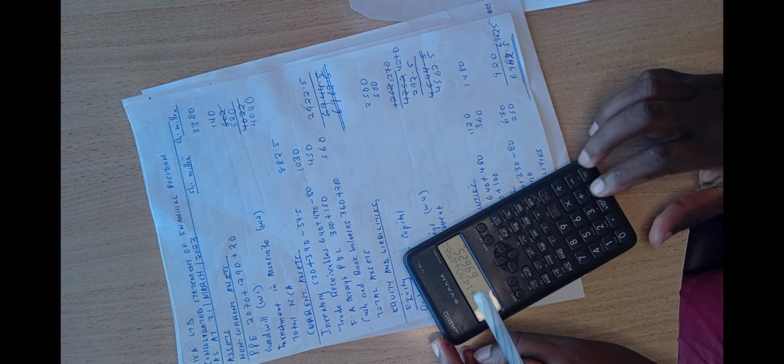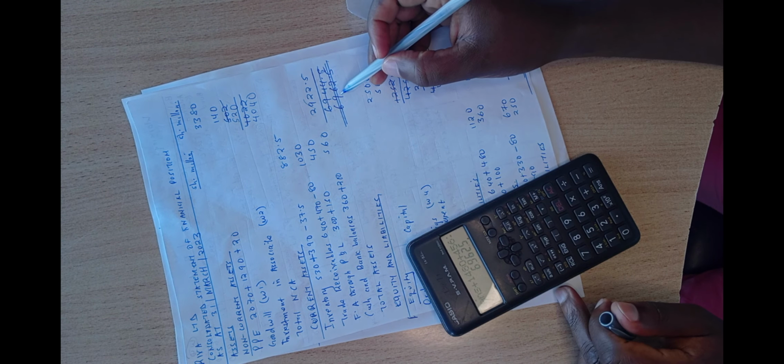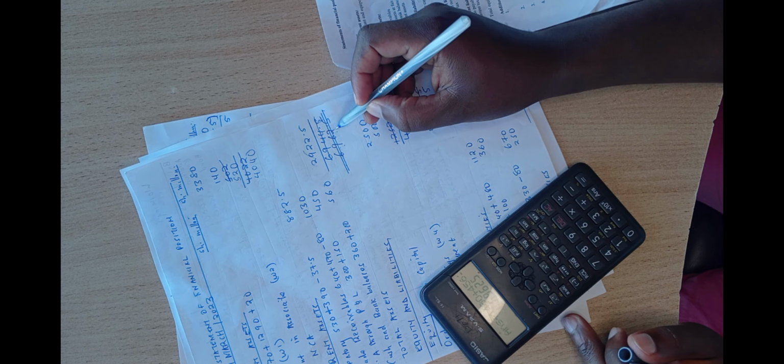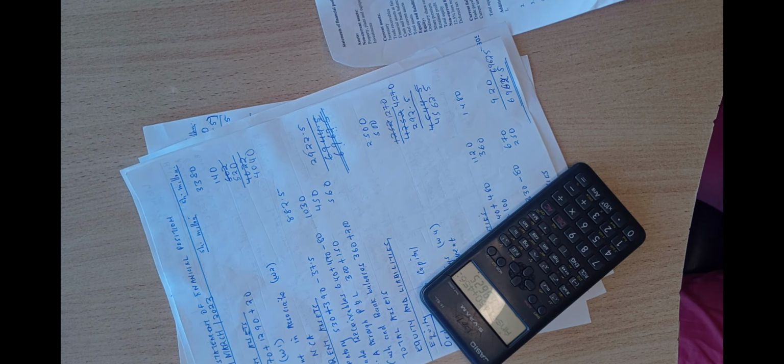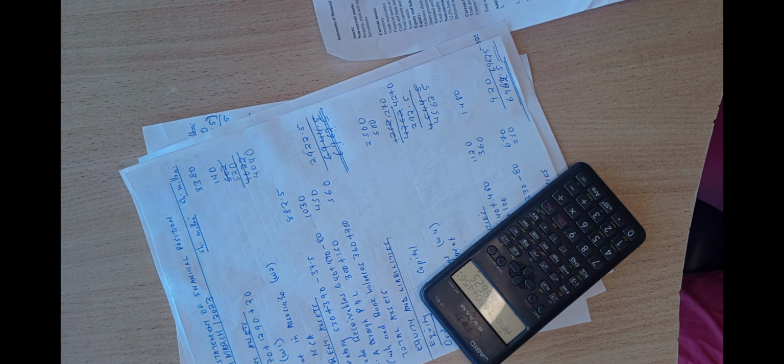So 6962.5 is our total equity and liabilities. Our total assets was the same here also, 6962.5. So it means that we have balanced this equation, the balance sheet balanced, and we have got it correctly.